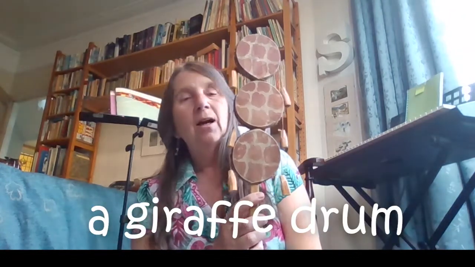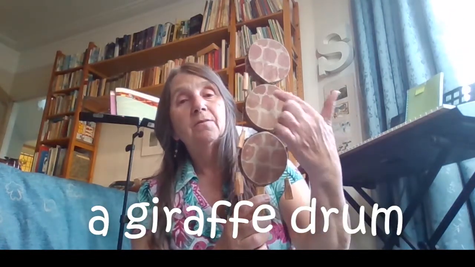And I have one more here. I expect you can guess what this one is called, can't you? Yes, it's a giraffe drum. That's because it's painted to look like a giraffe. It's definitely not made of giraffe skin. This is made of something called parchment, which is a bit like paper. And it's stretched tightly over these round frames. We have 1, 2, 3 round frames. We have skins on both sides. And then we have some little wooden bits that are going to hit the skins.